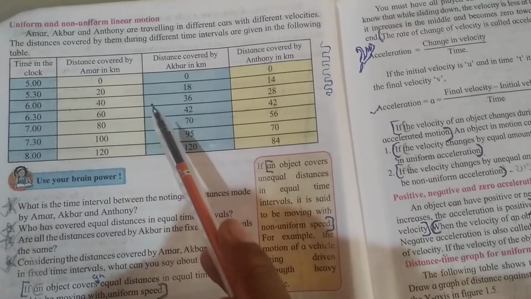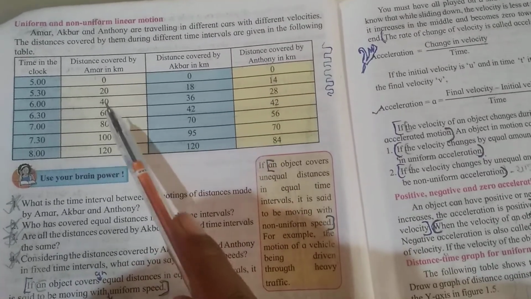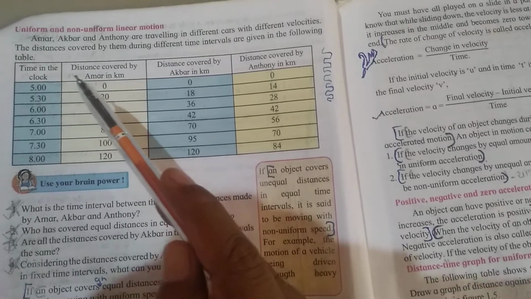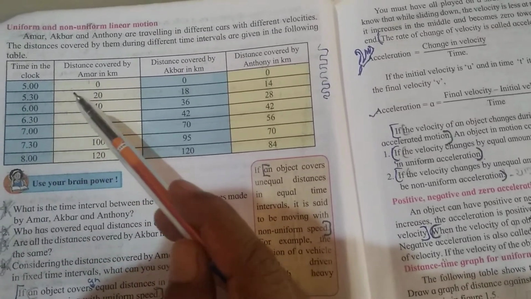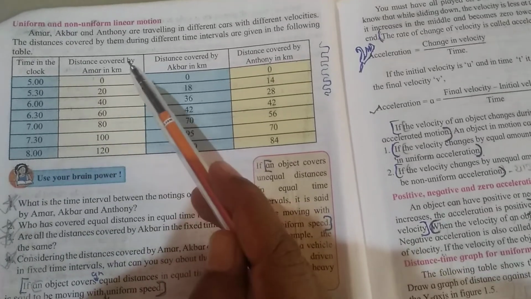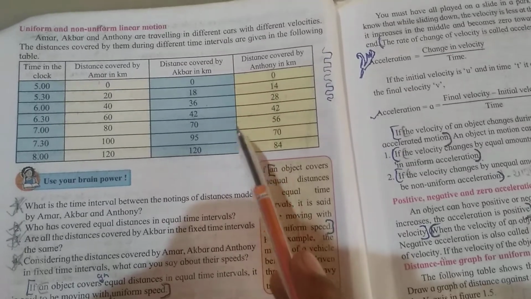The distance is recorded after every half an hour. So we get the total readings from time 5 to 8 after each half an hour interval. The distance traveled by Amar, Akbar and Anthony is recorded.